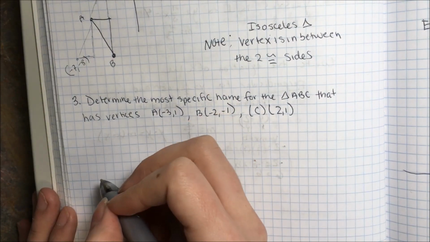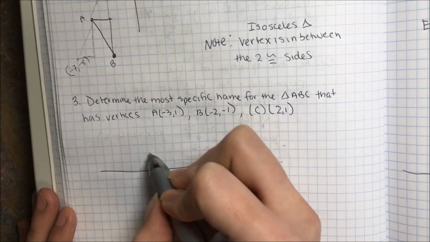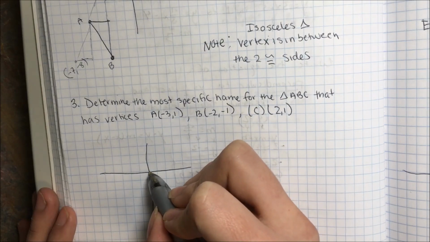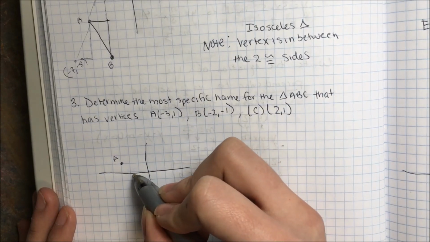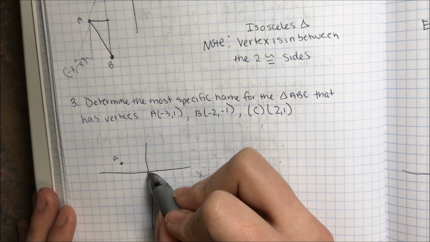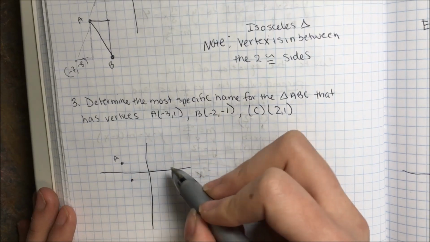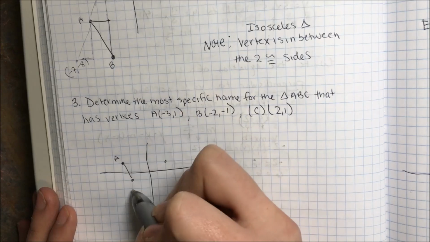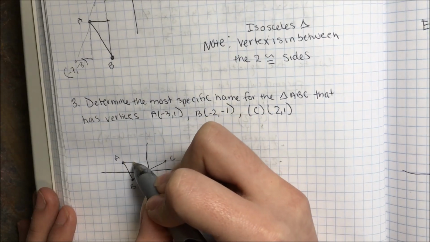So again, we're going to plot our points first. So we're at A, which is (-3, 1), (-2, -1), and (2, 1). We can draw our lines to make our triangle.